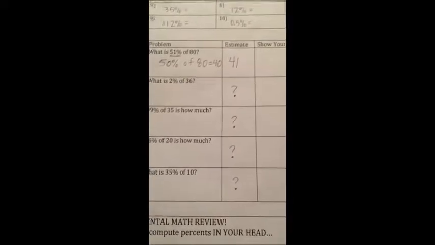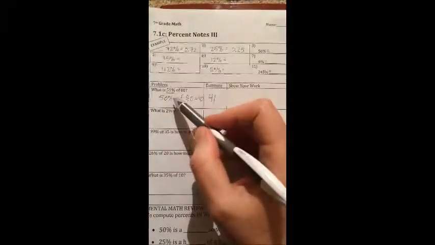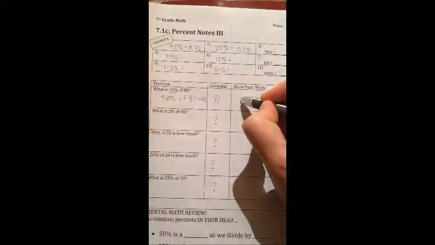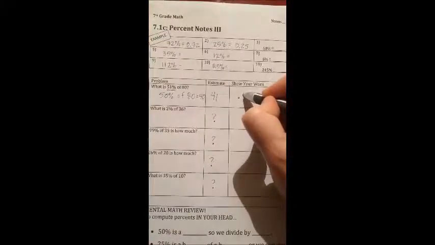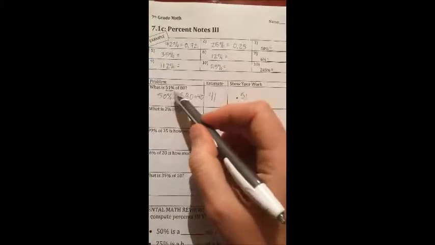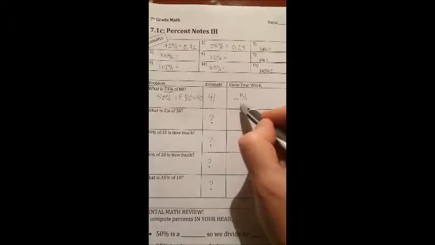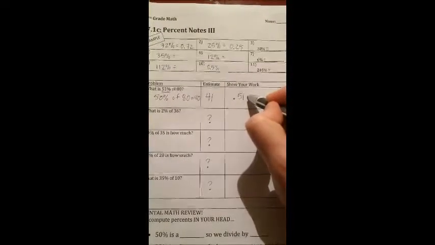Let's check our answer. So let's find the exact answer. Okay, so if I want to find exactly how much 51% of 80 is, I'm going to write 0.51, because 51% as a decimal is 0.51, times 80.